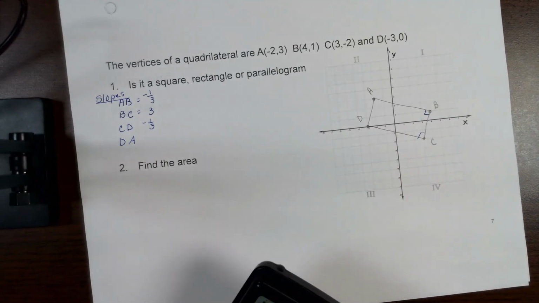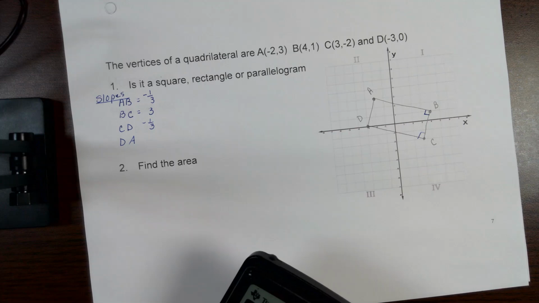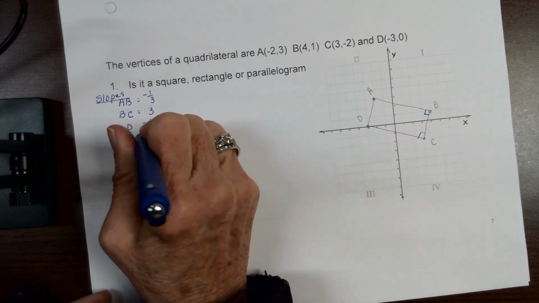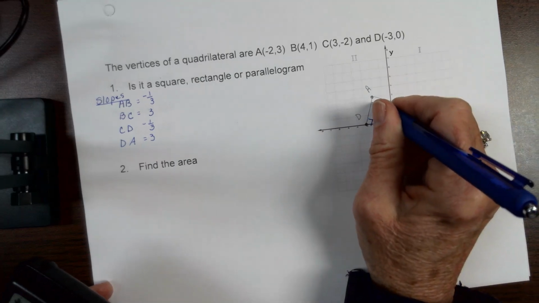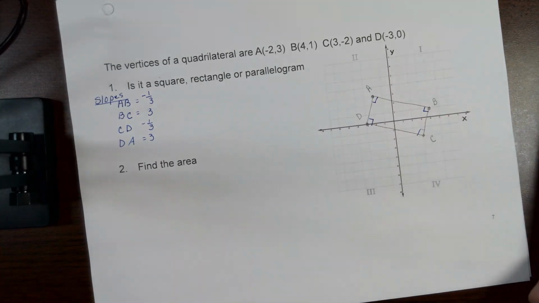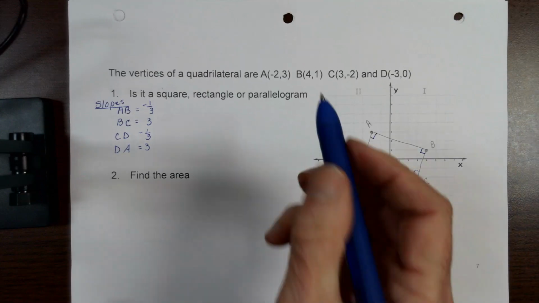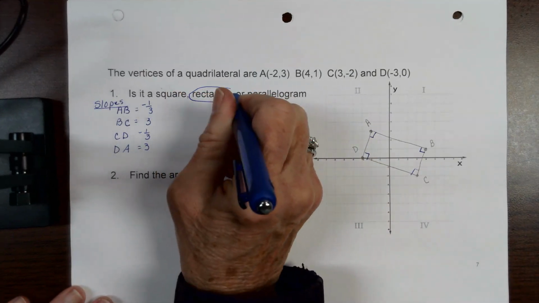Okay, DA, -3, 0, and -2, 3 is going to give me a slope of 3. So I know that, and then I could compare those two, and I know that all 4 of those are 90-degree angles. So I know that's a rectangle.